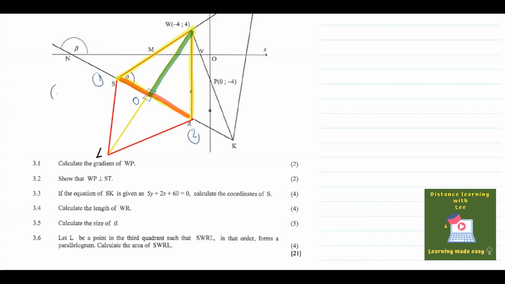We already got them: negative 20 and negative 4. And we found that the coordinates for R are negative 4 and negative 10.4. Then we can simply use the distance formula, substituting these coordinates, to get the length of SR.